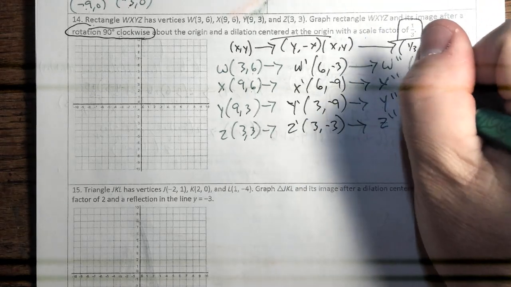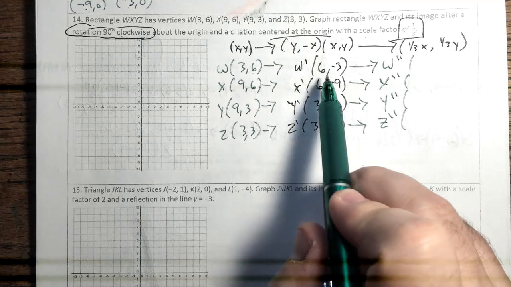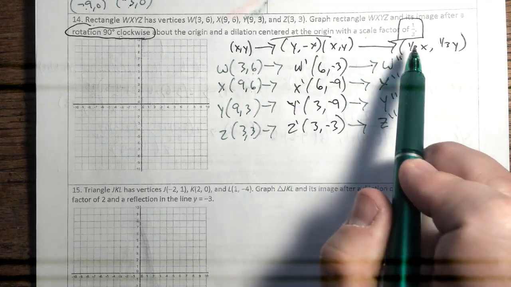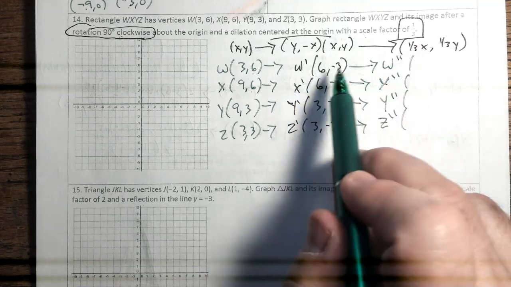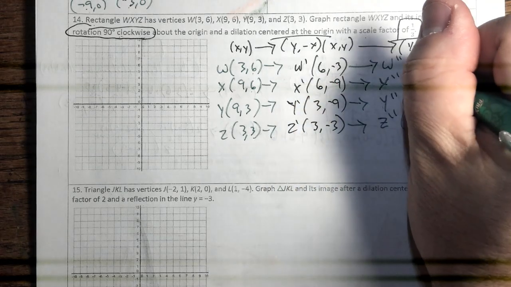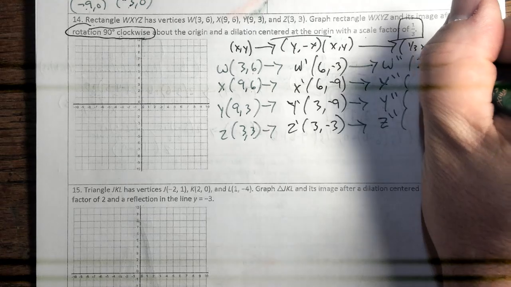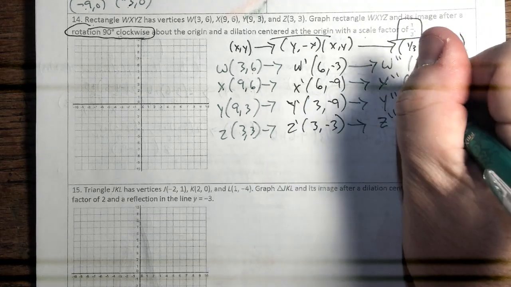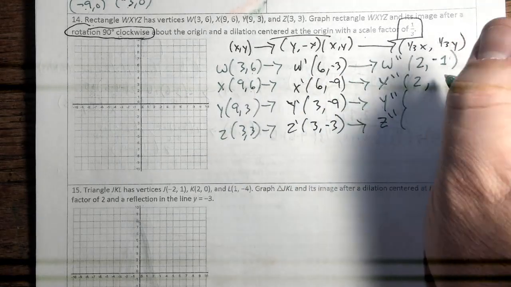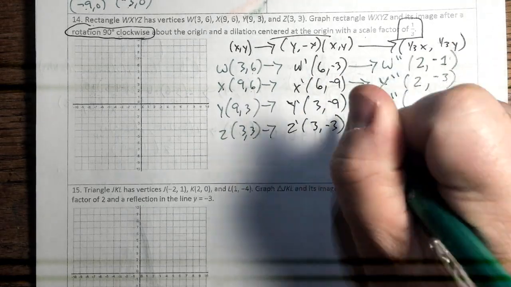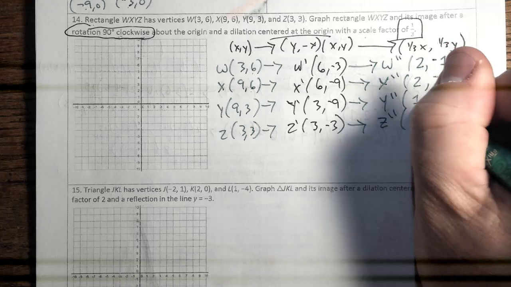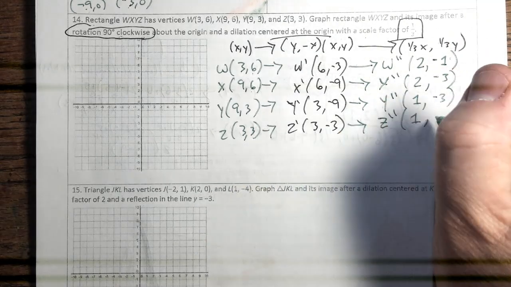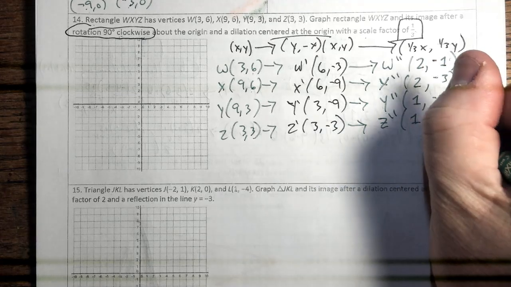All right, so 6 divided by 3, because 1/3, or times 1/3, whichever you want to do. 1/3 of 6 is 2. 1/3 of negative 3 is negative 1. 1/3 of 6 is 2. 1/3 of negative 9 is -3. 1/3 of 3 is 1. 1/3 of negative 9 is -3. 1/3 of 3 is 1. 1/3 of -3 is -1.